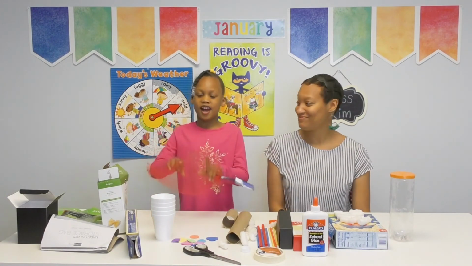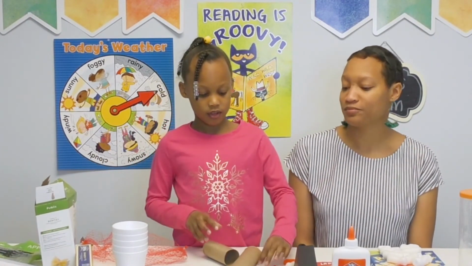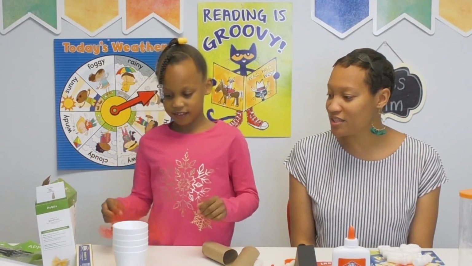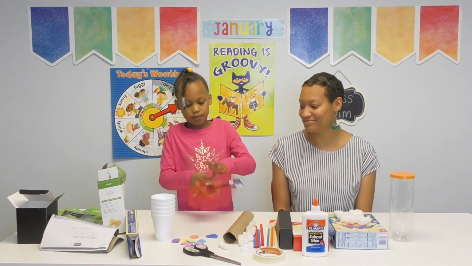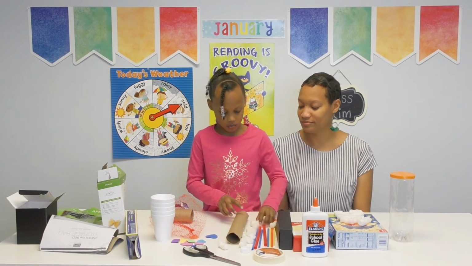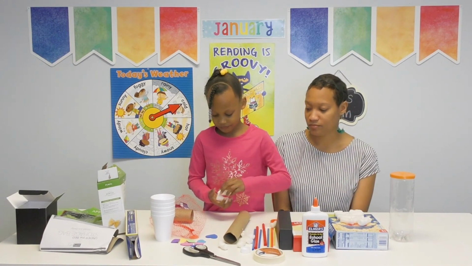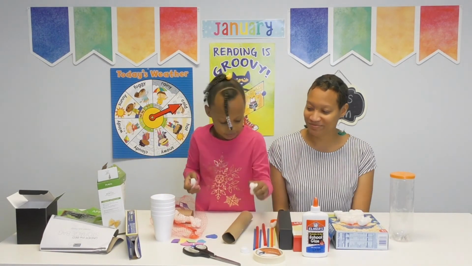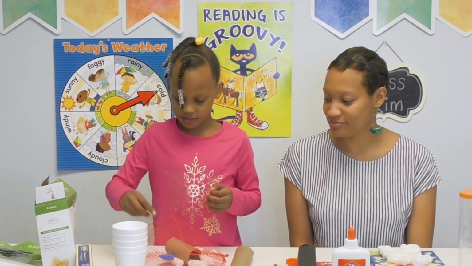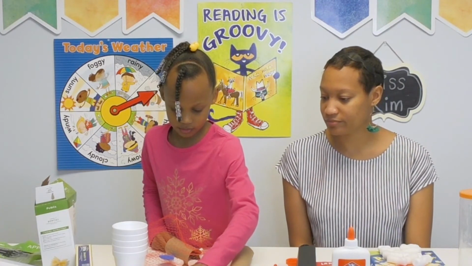For my dream machine, I'm going to be using first a net, a toilet paper roll, some foam things, and a straw. All right, let's get to building. Oh, and a little bit of these hearts. Okay. So first I'm going to take my net and then I'm going to put my toilet paper roll inside. Then I'm going to take some of the foam. Then I'm going to take one of these hearts and then some of these.